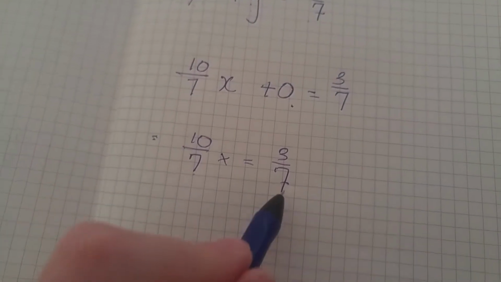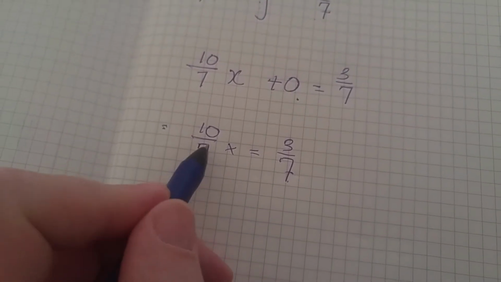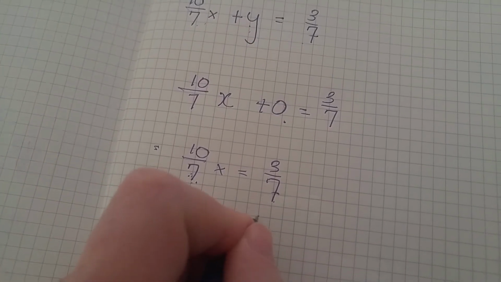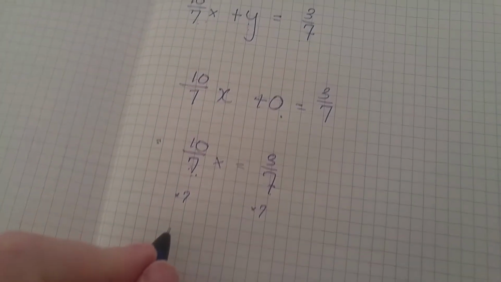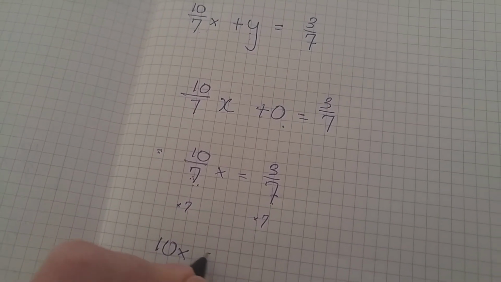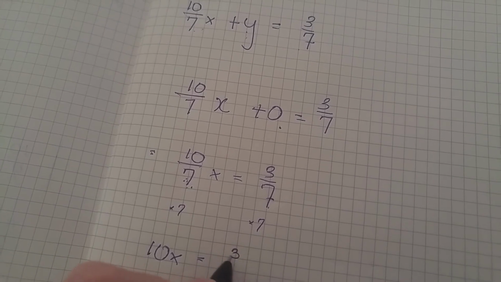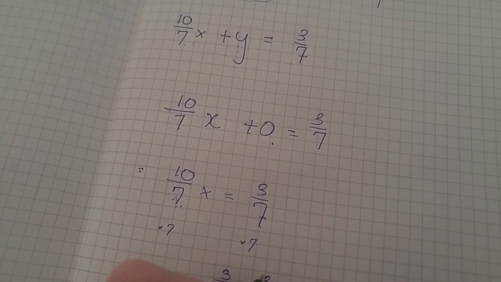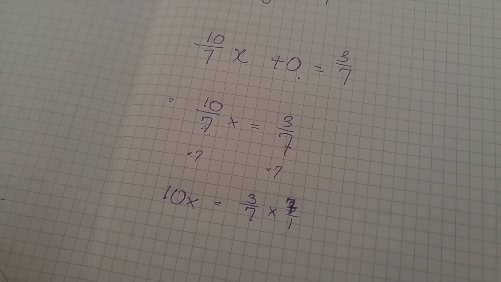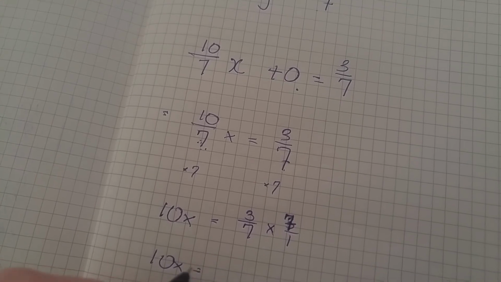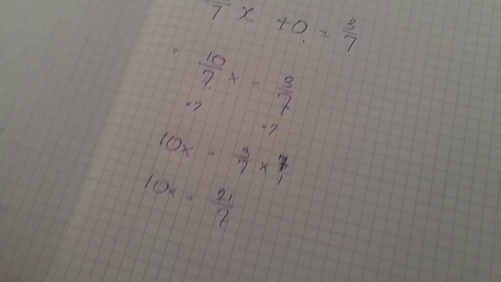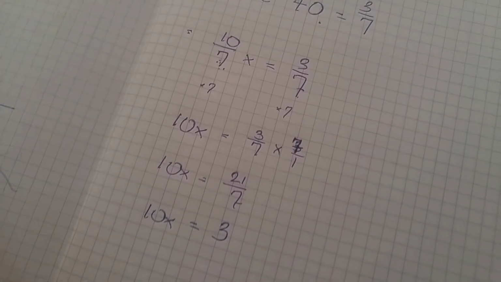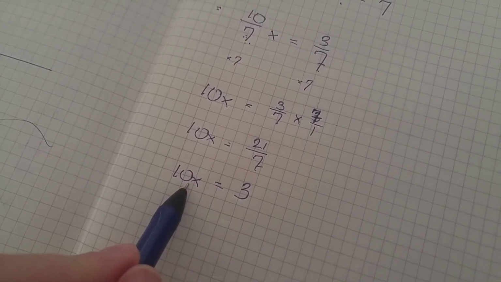Okay, we can multiply both sides. We want to take this away, so that's dividing by 7. The opposite of dividing by 7 is multiplying by 7, so we multiply both sides by 7. We get 10x equals 3 over 7 times 7 over 1. So 10x equals 21 over 7, so 10x equals 3.